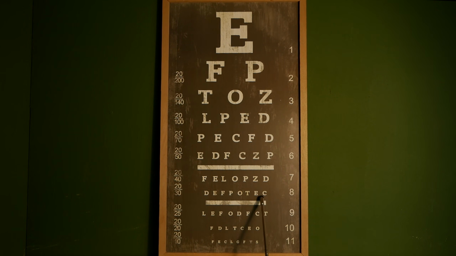Good. And this line forward. Excellent. And last one. Can you read this line? Oh, wonderful.